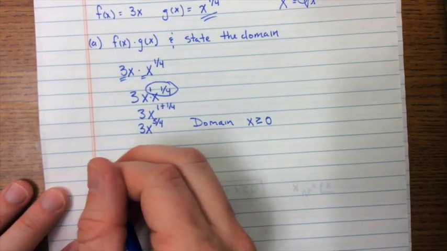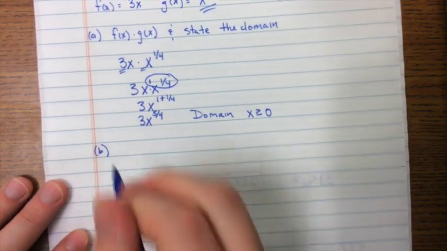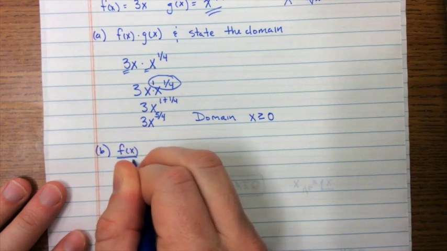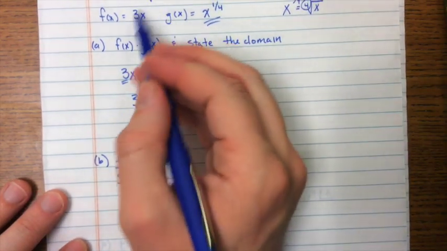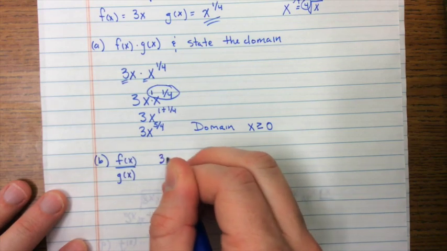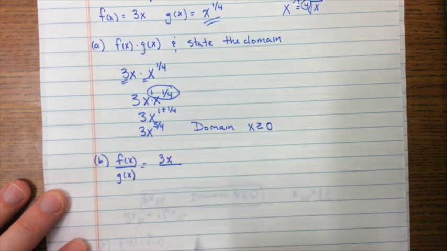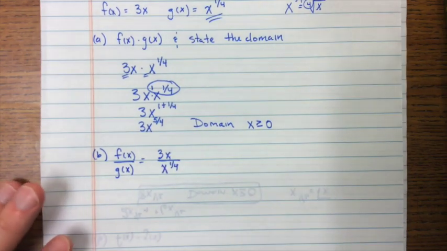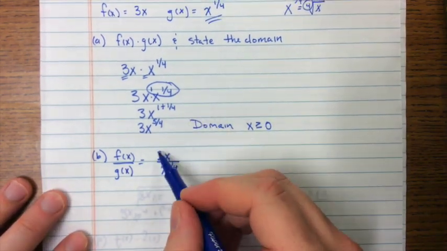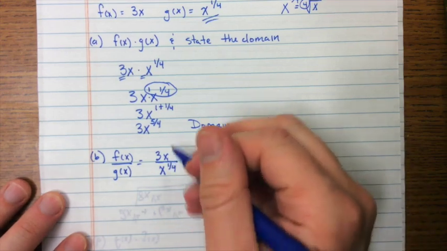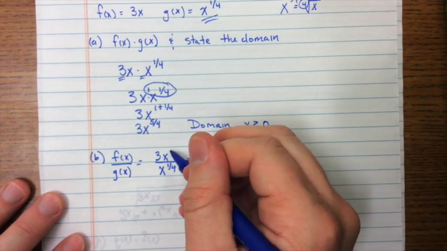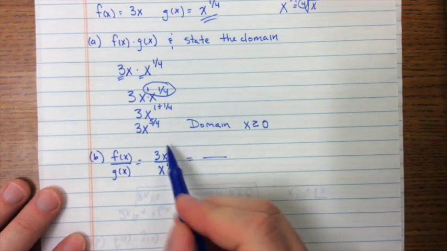And for the quotient, we're going to do f of x over g of x. Well, in this case, f of x is 3x. g of x is x to the 1/4. And then if you can simplify, you should. So we have 3x over x to the 1/4. What I see is an x on top and an x on bottom. Now, if you recall your rule, you're going to subtract your exponents.